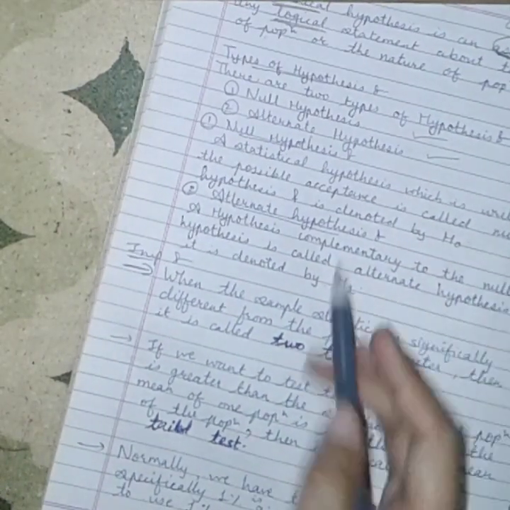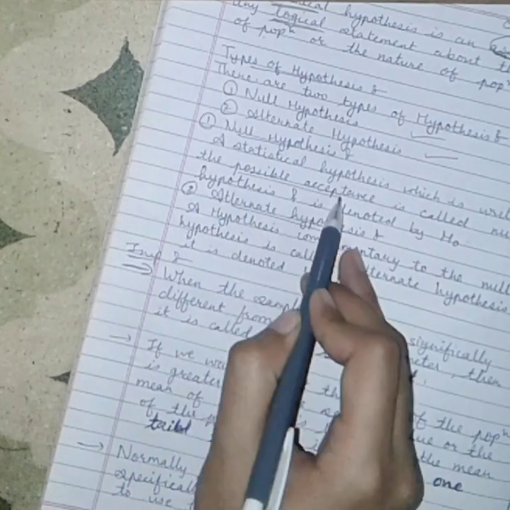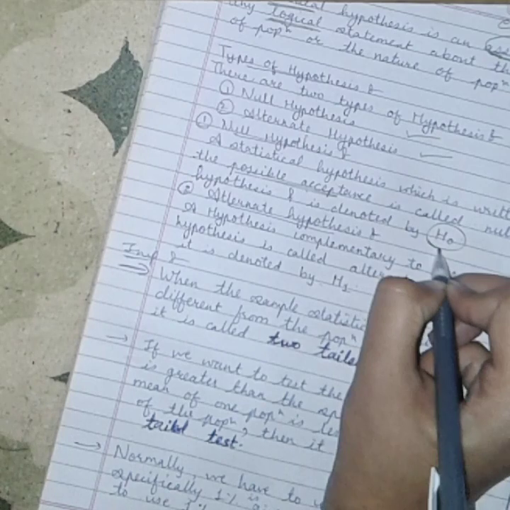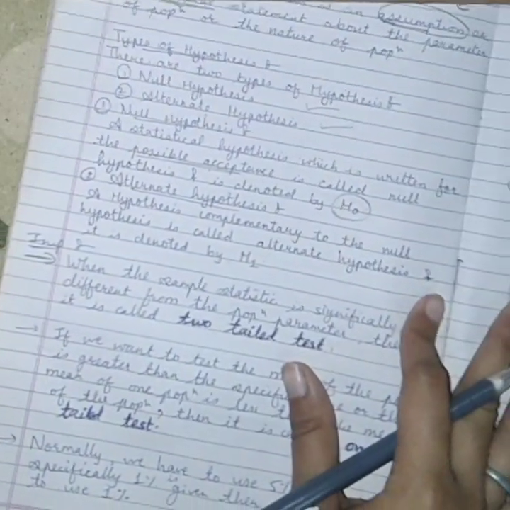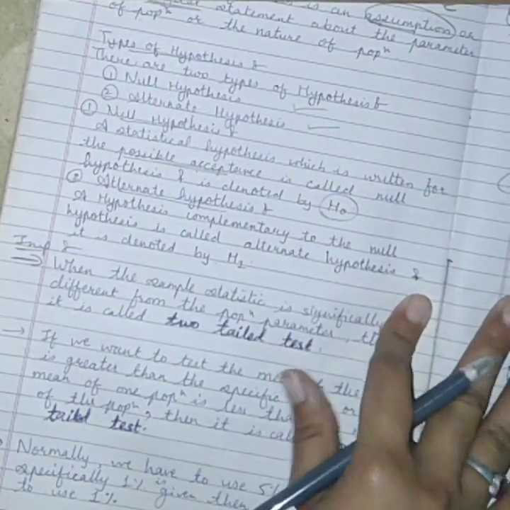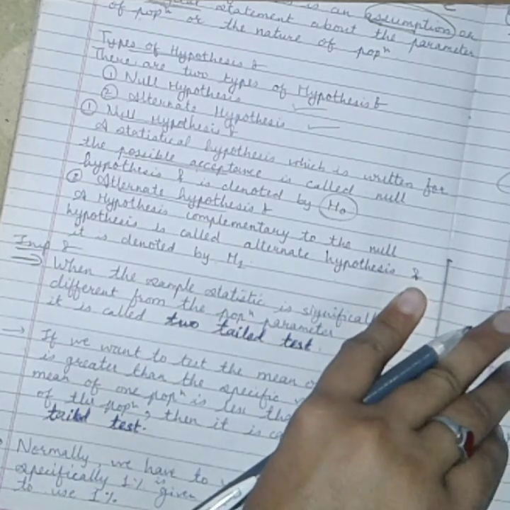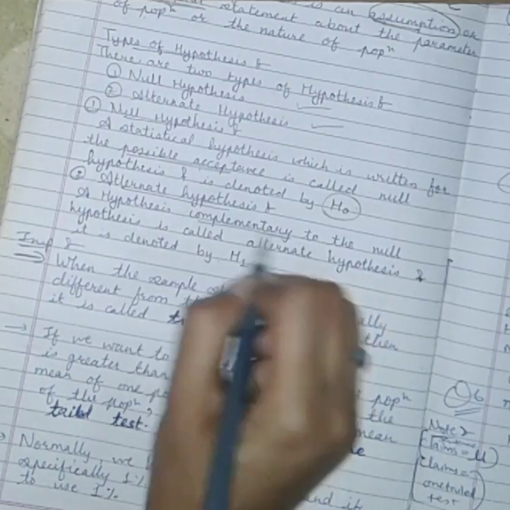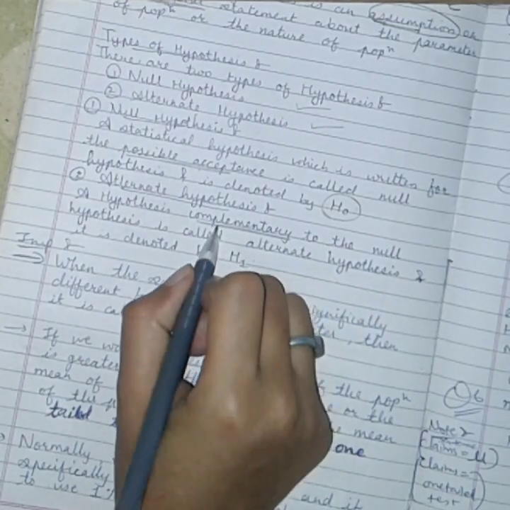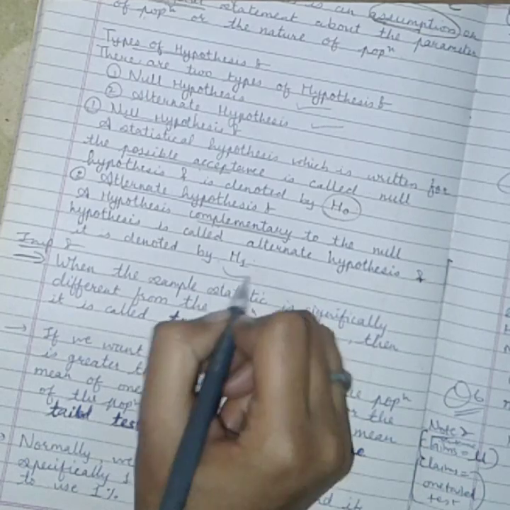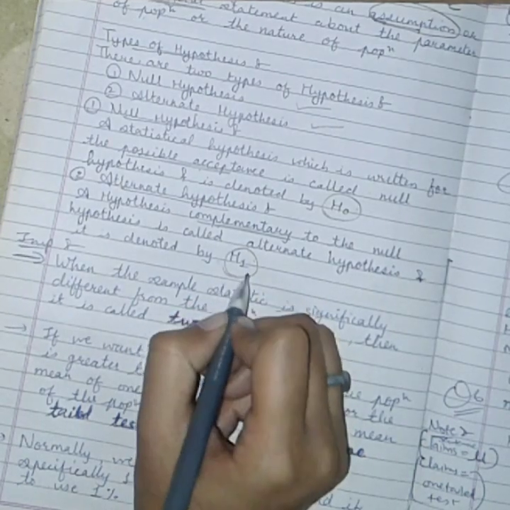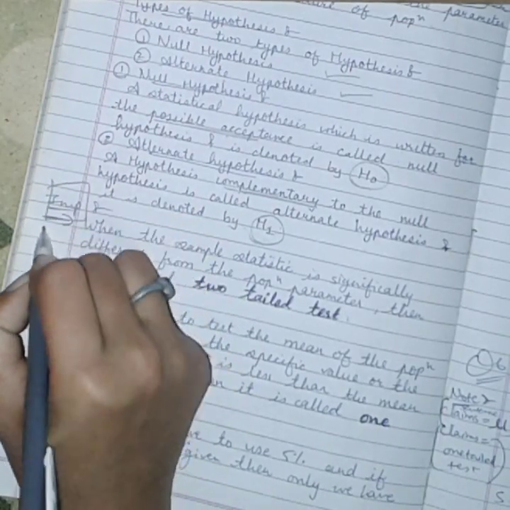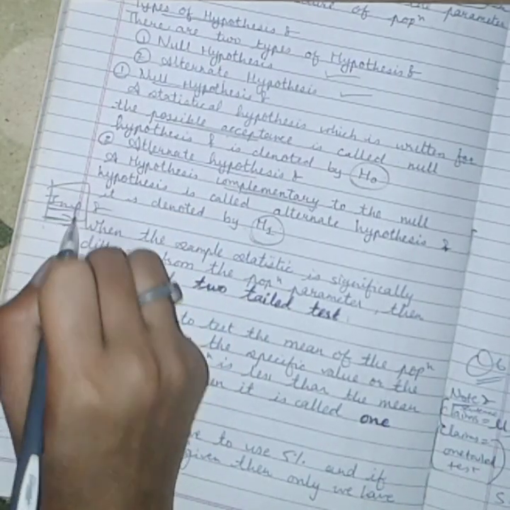Null hypothesis is the one which is written for possible acceptance. It is denoted by H0. And the hypothesis which is complementary to the null hypothesis, the opposite of the null hypothesis, is known as the alternate hypothesis and it is denoted by H1.